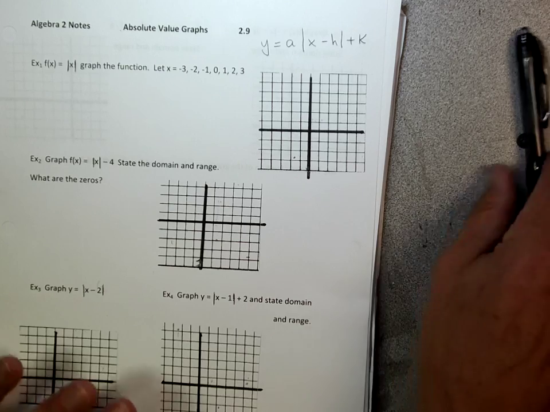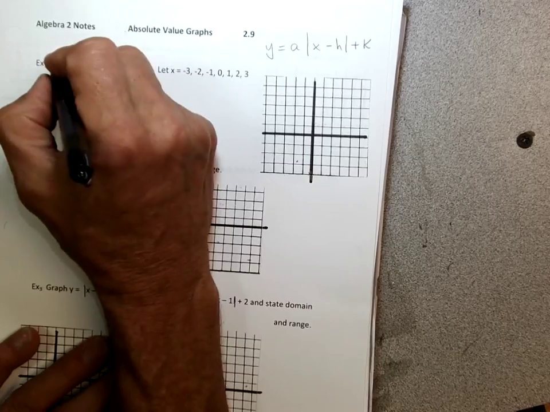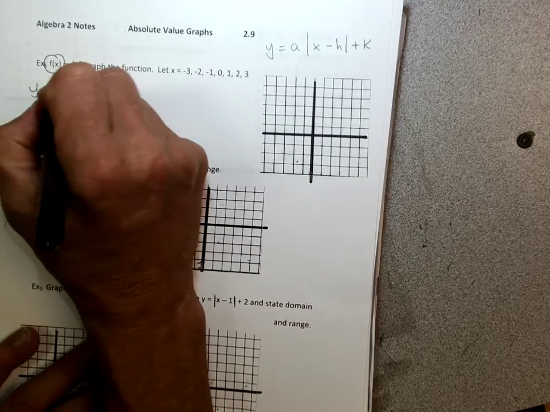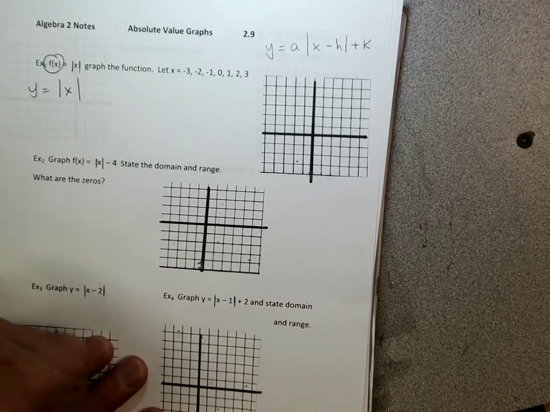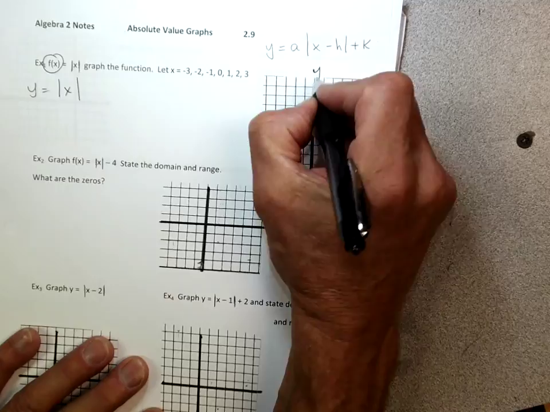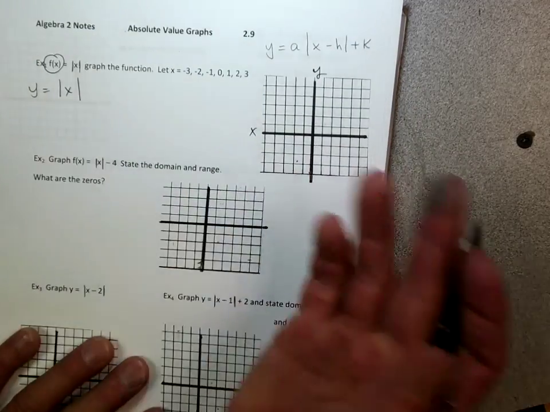Alright, so what makes today different than the other day? It's this whole f of x thing, or the y. If I've got y equals the absolute value of x, what we're going to have, like Dorothy said earlier, is a graph, right? Not a number line, because we've got x and y. We've got a y-axis, we've got an x-axis, right? So we both have x and y, we're going to have to graph it, okay?